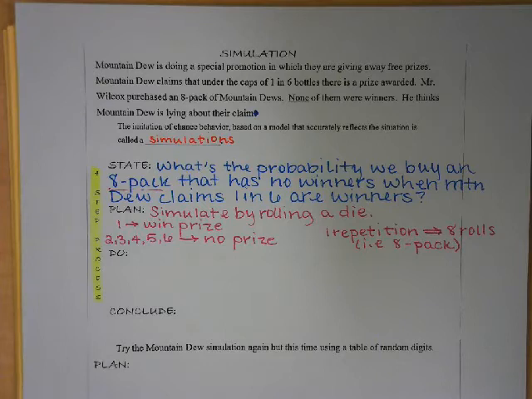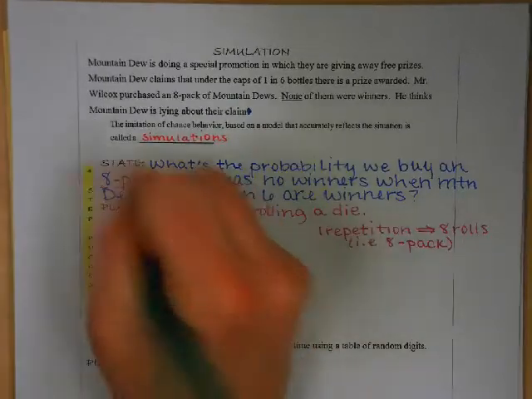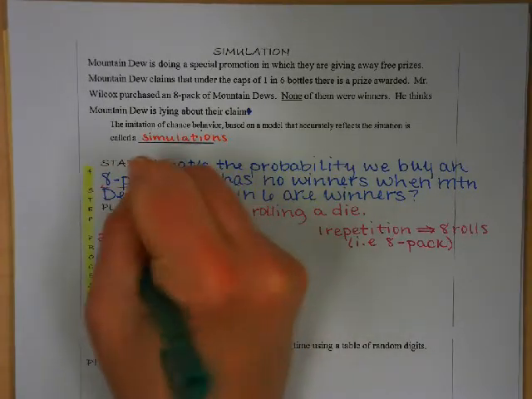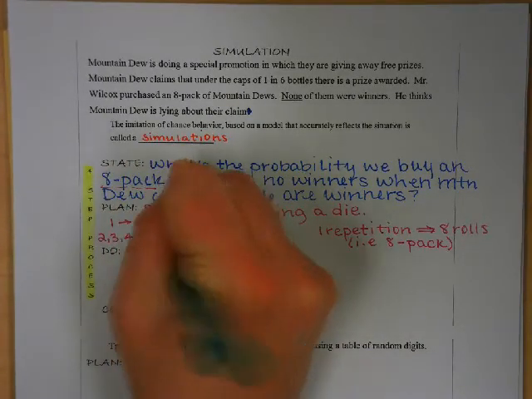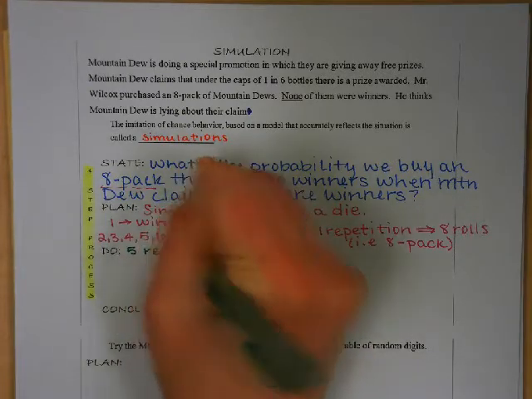So I'm going to go with 5 just because this lesson took quite a bit of time in the last period and I don't want to run out of time. 10 obviously would be better, but I don't want to do so many I run out of time. But I'm doing more than 1.